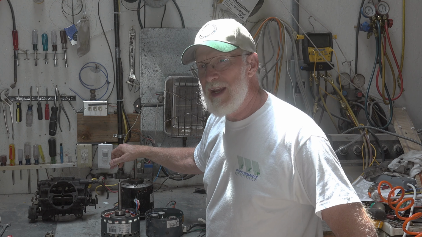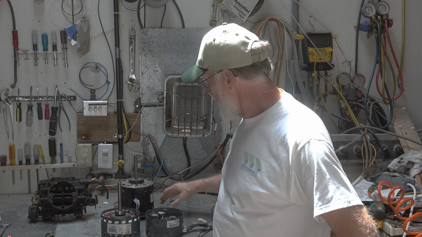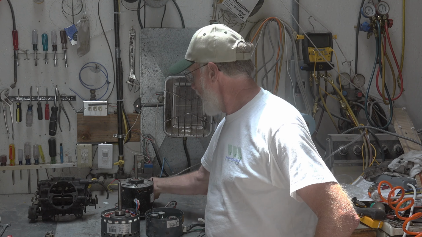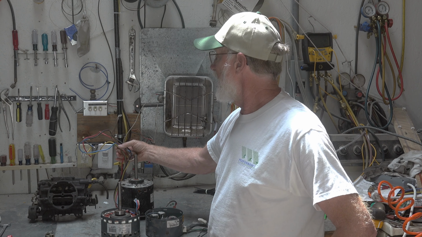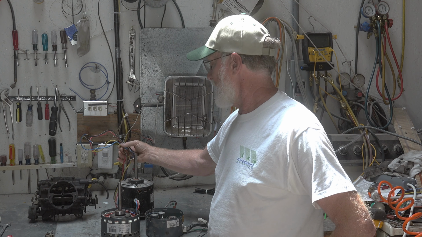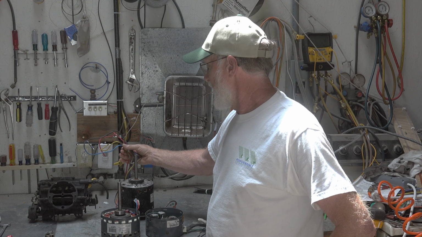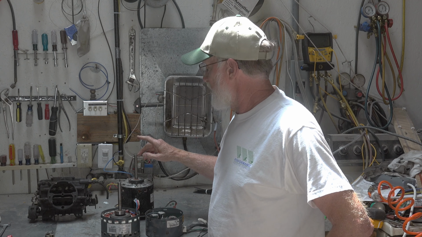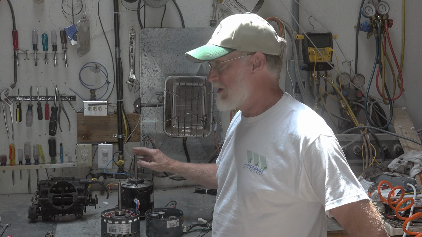The only way you can change that is start putting impedance into some of the windings, and that's what the speed wires are for. Okay, this is a multi-speed motor. And of course it has a capacitor with it. That's the only electronic device in this motor. This motor is a synchronous motor when it's on high speed. Lower speeds, it's not so synchronous.